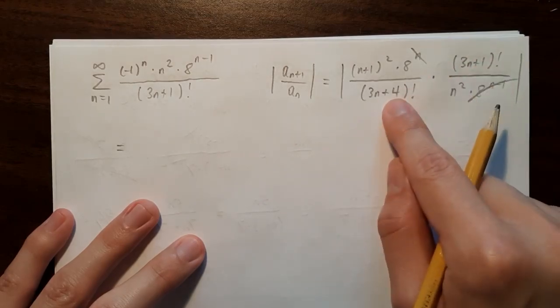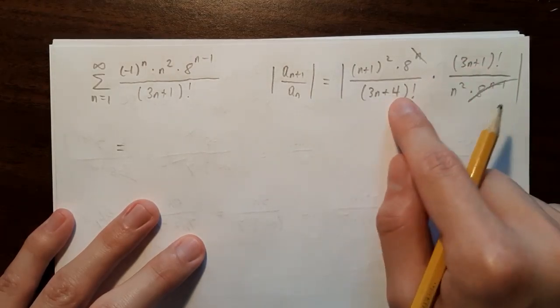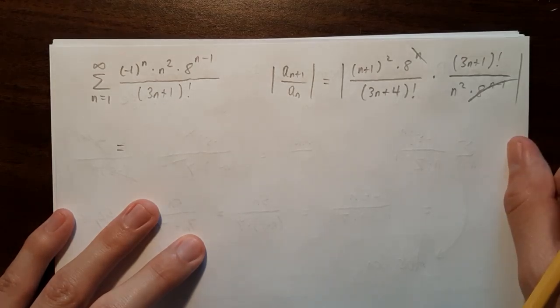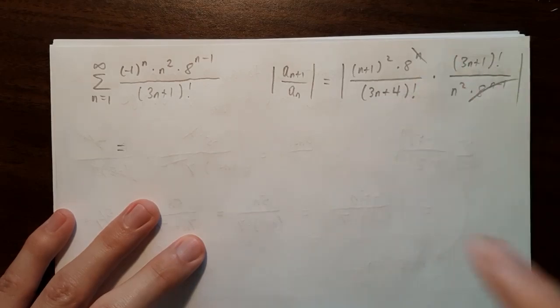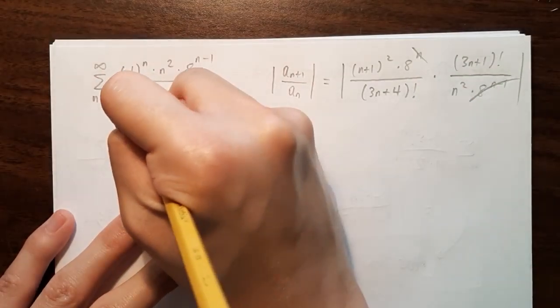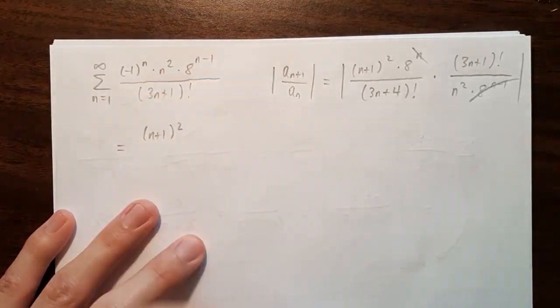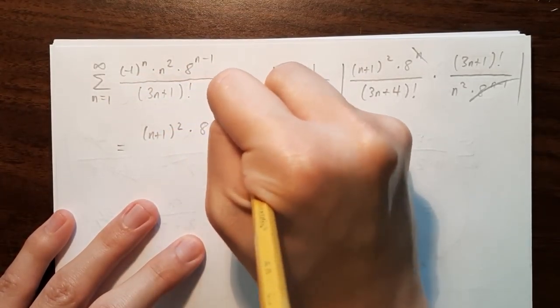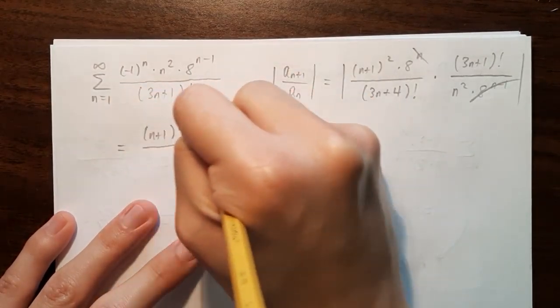What about these factorials? So this one is a little bit trickier to see. So let me go a little slowly with that one and write it out more explicitly. So for now, let me go ahead and update what we've got. So we still have n plus 1 squared, except now we have times 8, and we have times 3n plus 1 factorial.